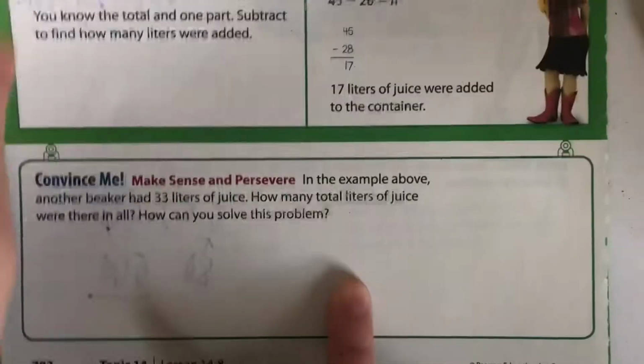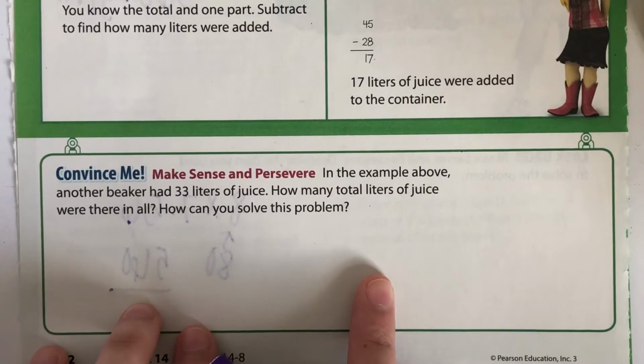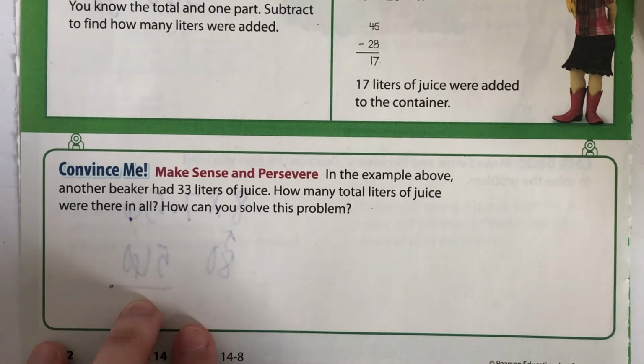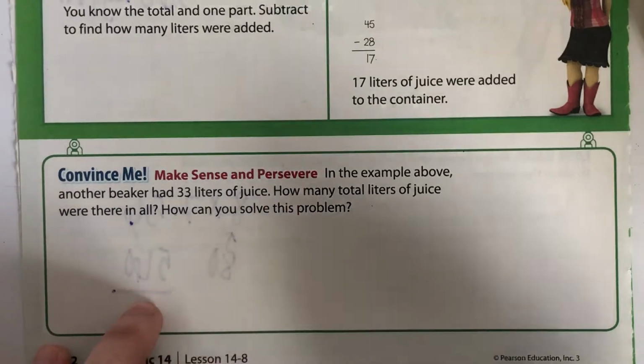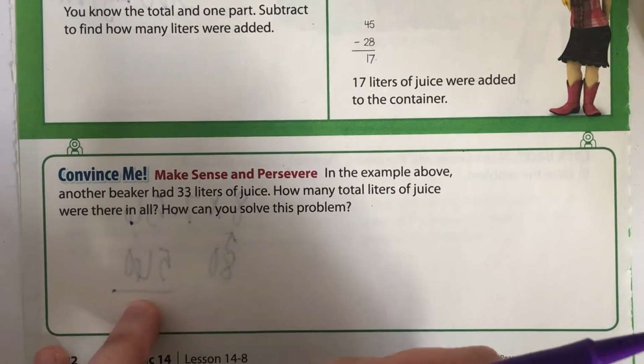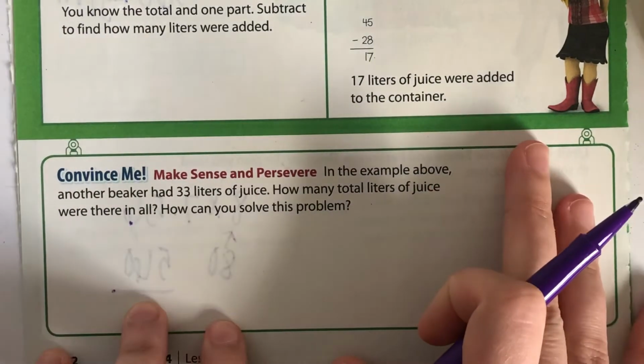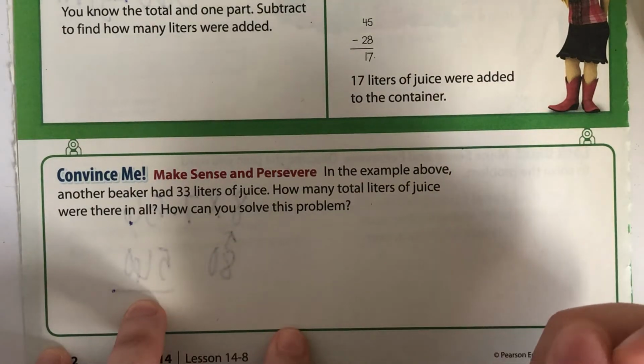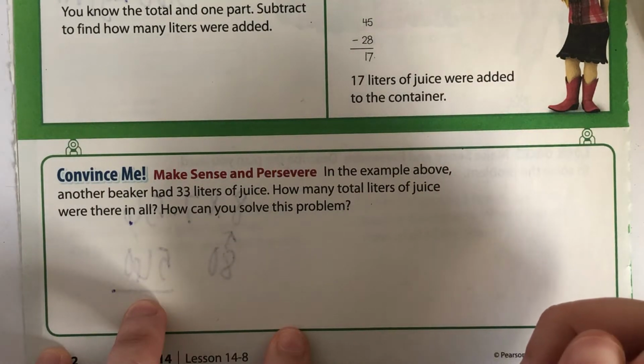In the example above, another beaker had 33 liters of juice. How many total liters of juice were there in all, and how can you solve this problem? So in a juice factory, one container had 28 liters of juice in it. An hour later, it had 45 liters.